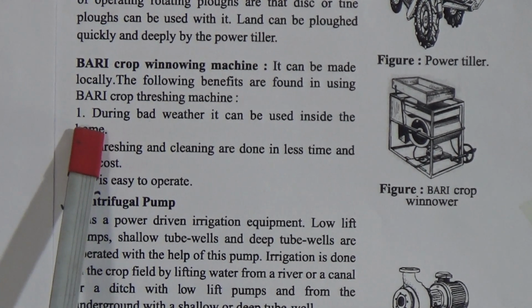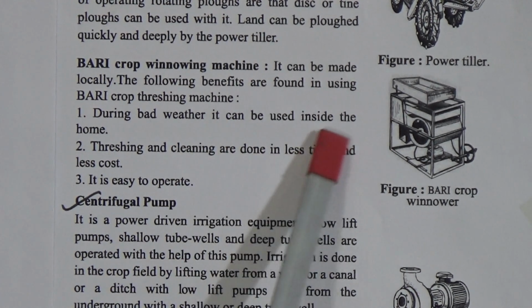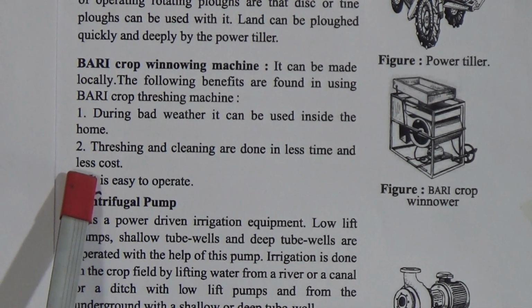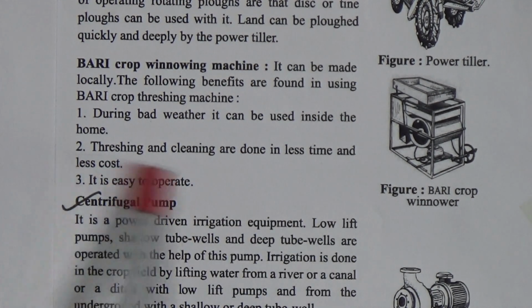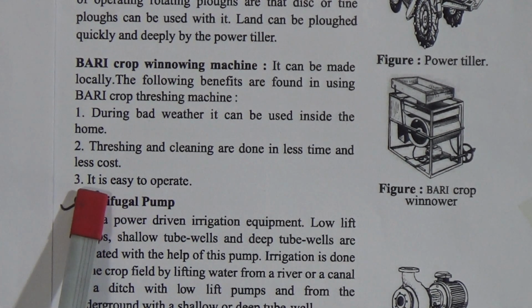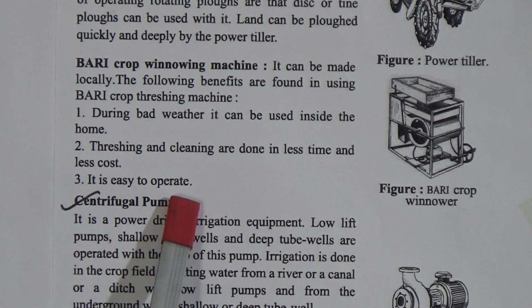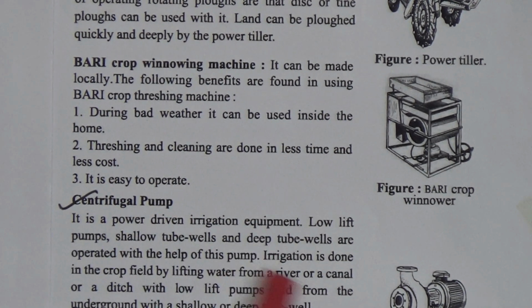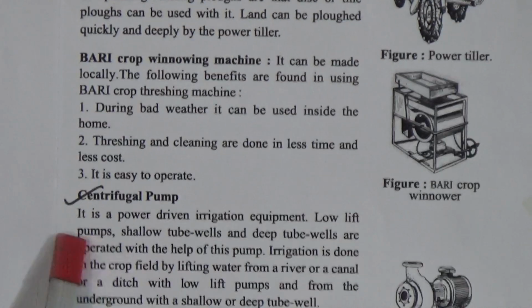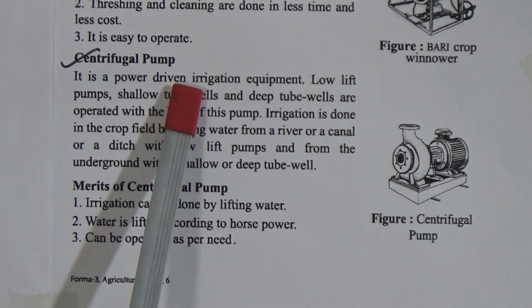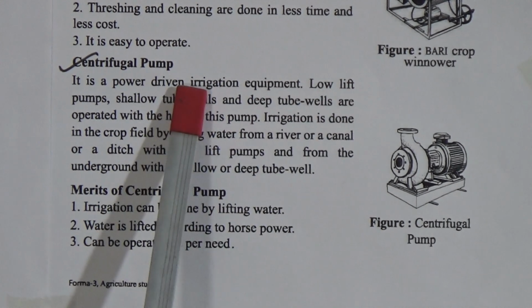The first one is during bad weather it can be used inside the home. Number 2, threshing and cleaning are done in less time and at less cost. And the last one is it is easy to operate. Now the centrifugal pump. It is a power driven irrigation equipment.